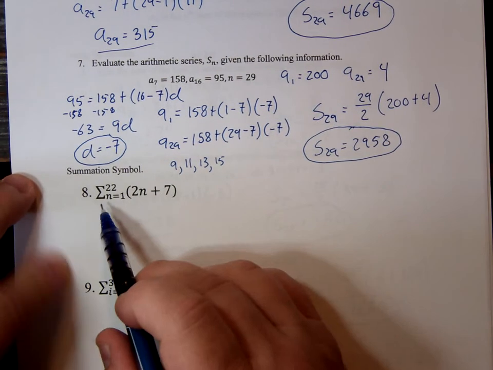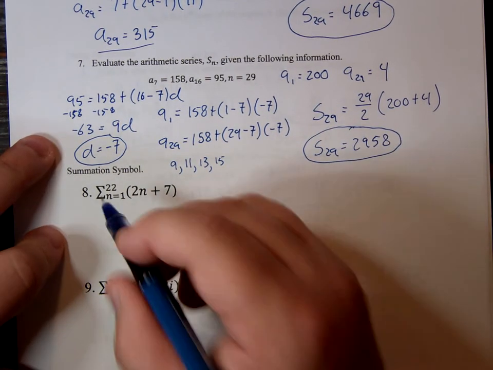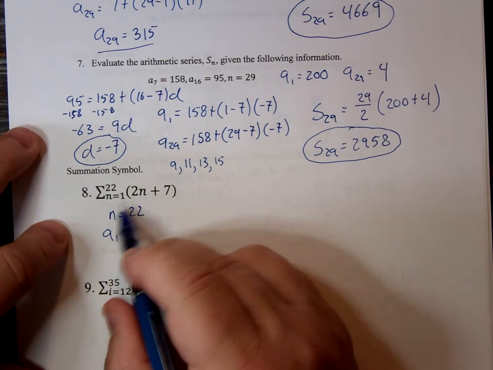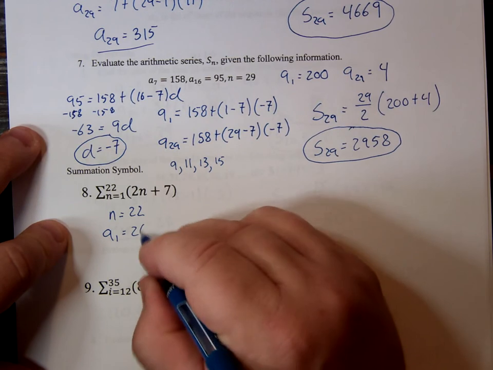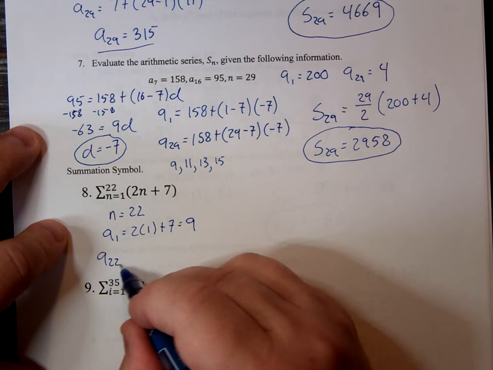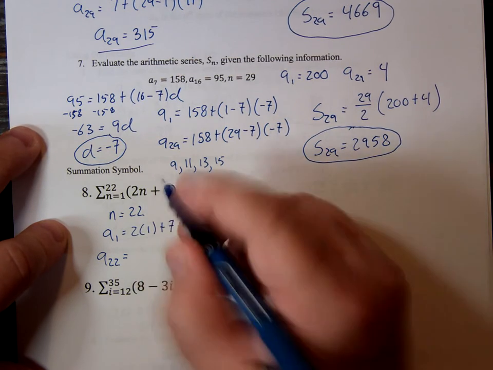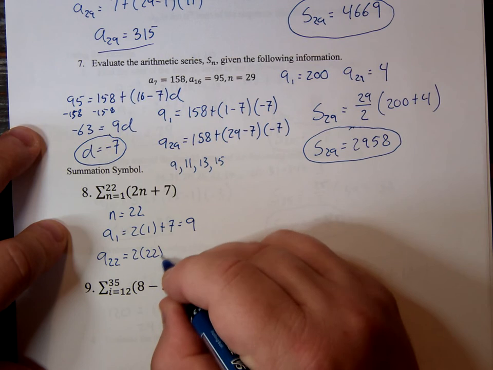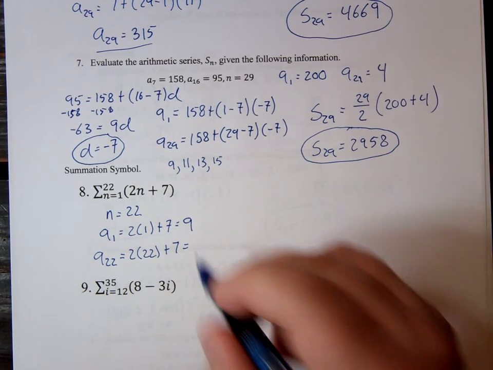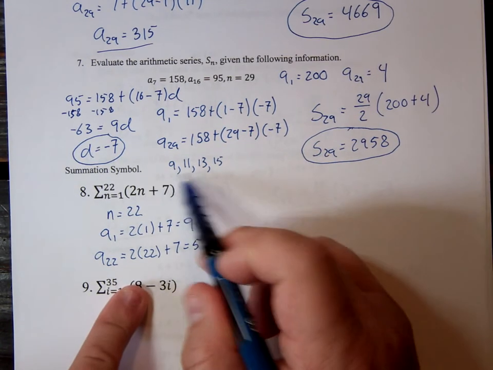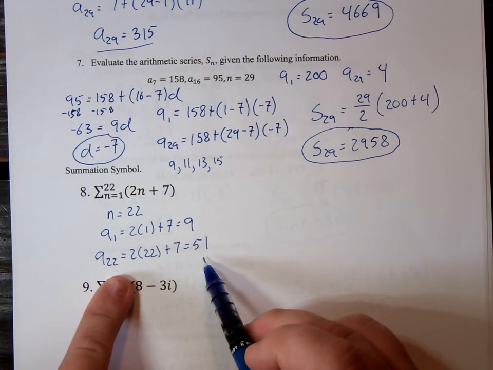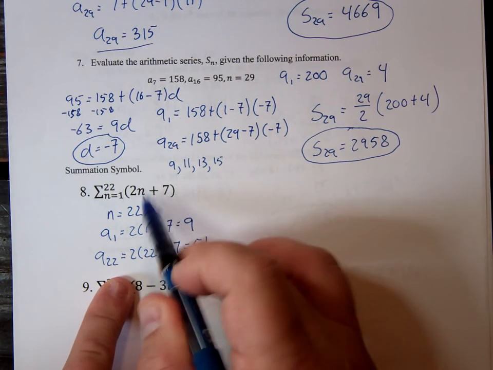So to do the sum of the first 22 terms, we need n, which is 22. We need the first term. And to get the first term in this one, you just plug into that formula. 2 times 1 plus 7, which I already said was 9. And I also need the 22nd term. So I don't have to list this out to 22. Just plug into this formula. 2 times 22 plus 7, which is 44 plus 7 is 51. Now, based on this pattern, you could use the other formula to find the 22nd term, and you would still get 51. But since you have this linear equation, just use it.